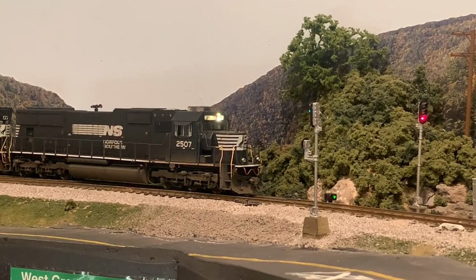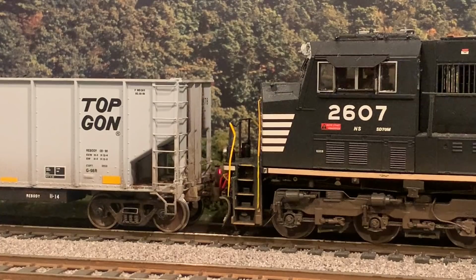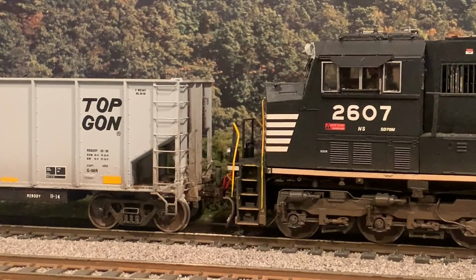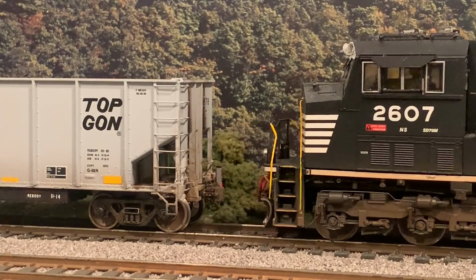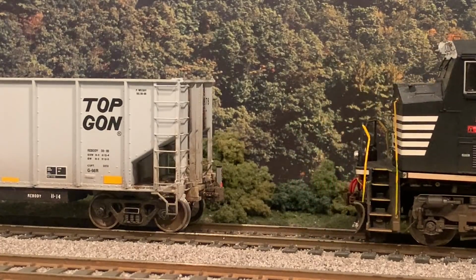Now, once the train is stopped, the helper locomotives are going to uncouple, and the crew is then going to take them back to Asheville. Just like the prototype, the helper locomotives are going to run back to Asheville under a different train symbol, usually either E28 or P87.